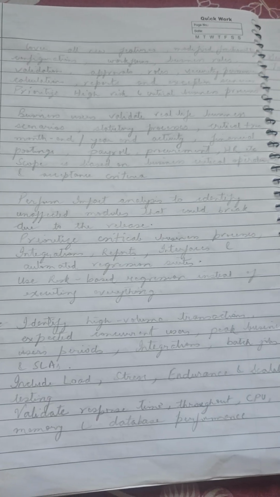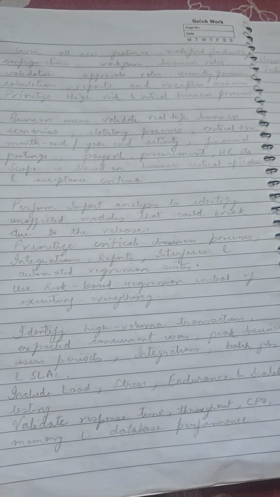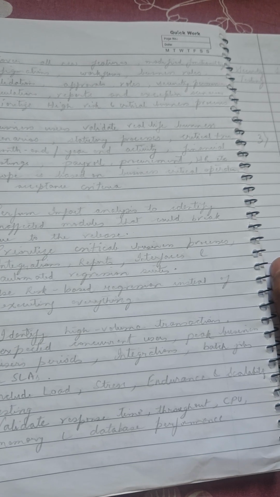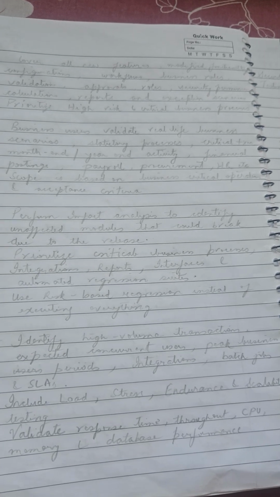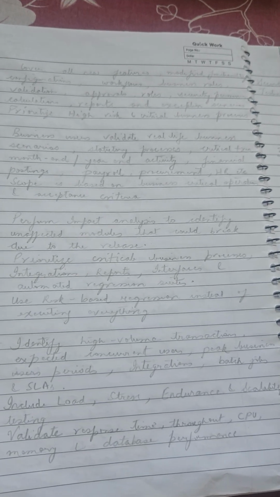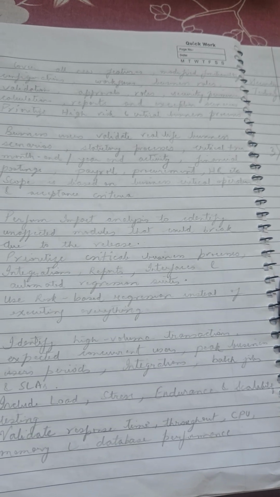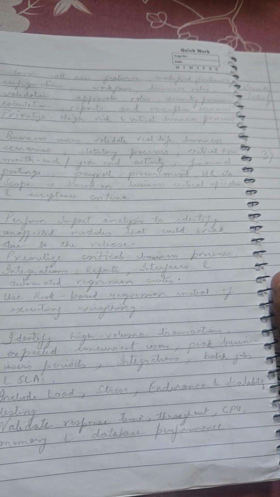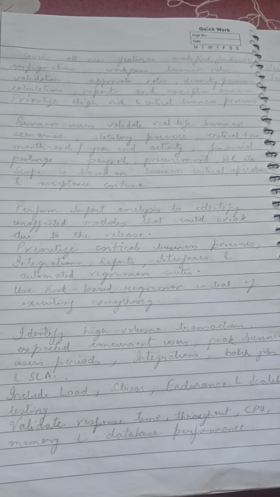Performance testing: identify high volume transactions, expected concurrent users, peak business periods, integrations, batch jobs, and SLAs. Include load, stress, endurance, and scalability testing. Validate response time, throughput, CPU, memory, and database performance.